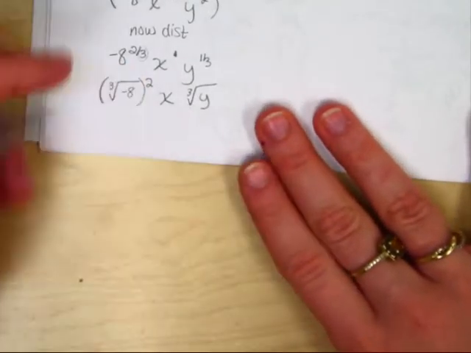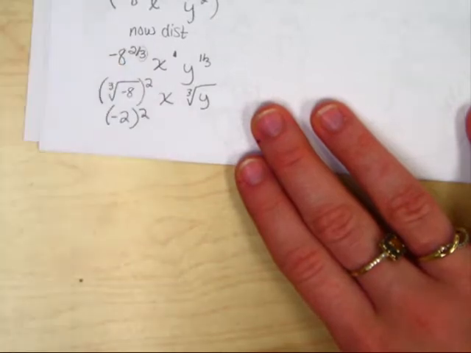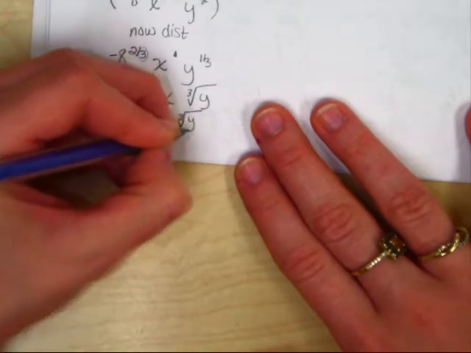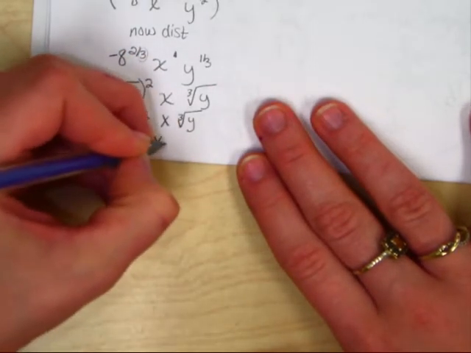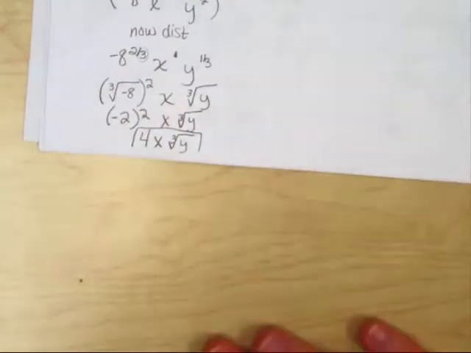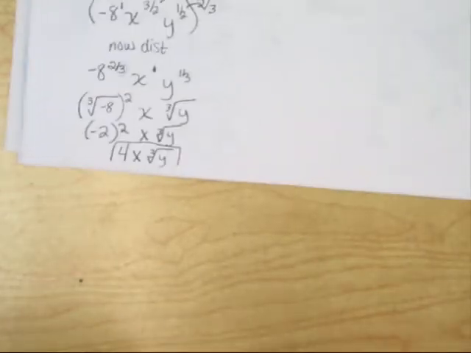The cube root of negative 8 is negative 2, which we'll have to square, with x with the cube root of y. Negative 2 squared is 4, with the x with the cube root of y. You have to put all of your steps together in this section.